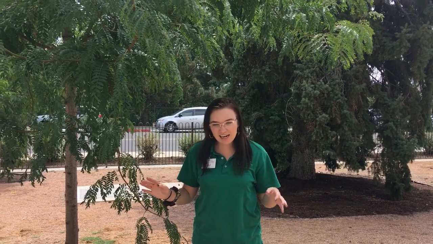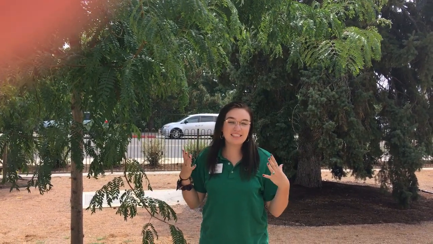Hi everybody, let's talk about our activity this week for trees and leaves. We're going to ask that everybody get outside and go on a walk and try to identify some leaves for your field journal.